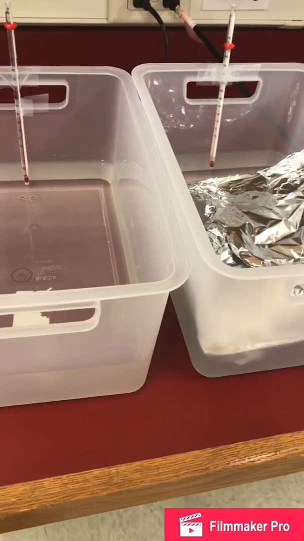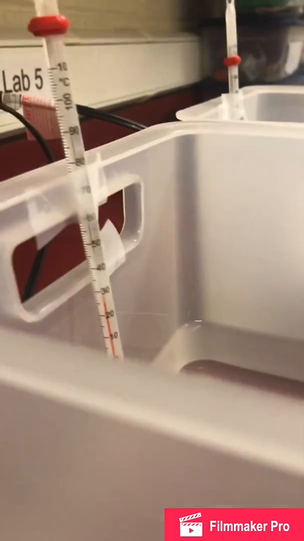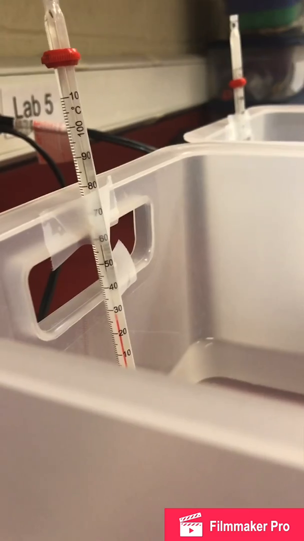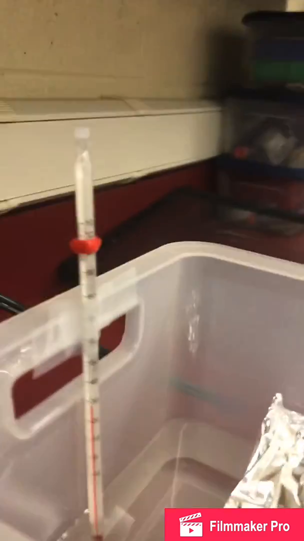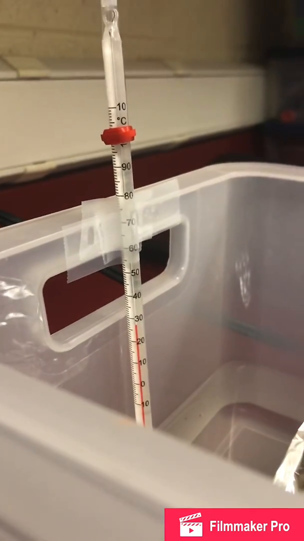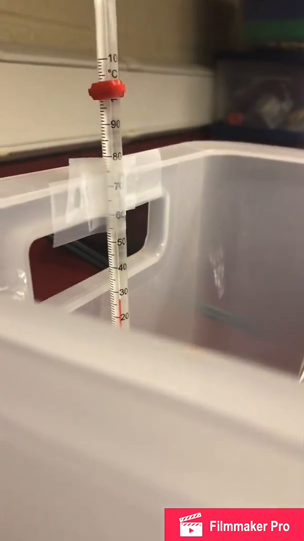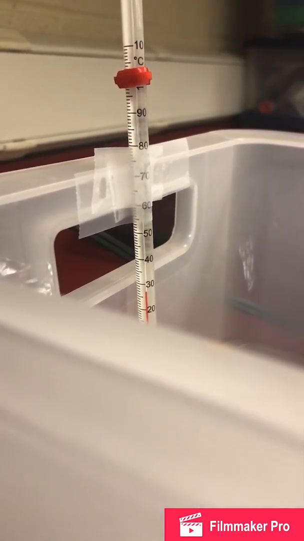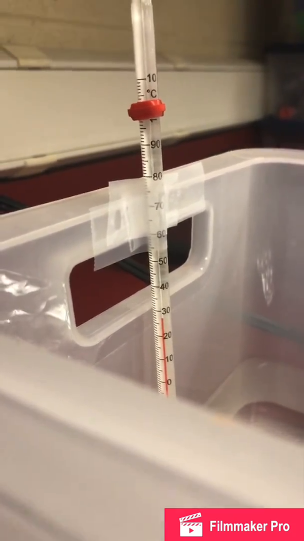All right, so now we are at 3.5 hours and we're gonna check our data for the last time. Okay, so when I get down to eye level here, the one with no ice is at 30 degrees Celsius. All right, and this one, 27 degrees Celsius with ice.